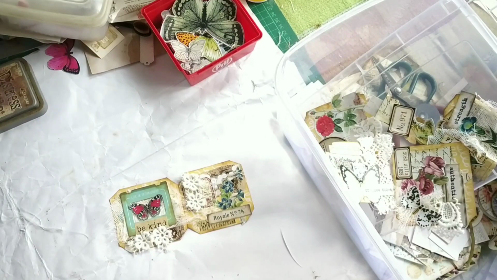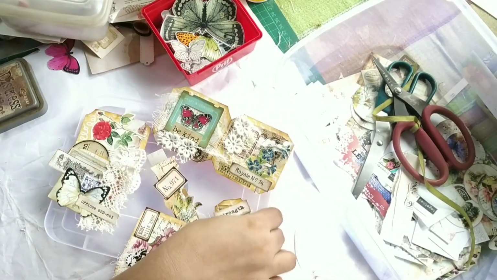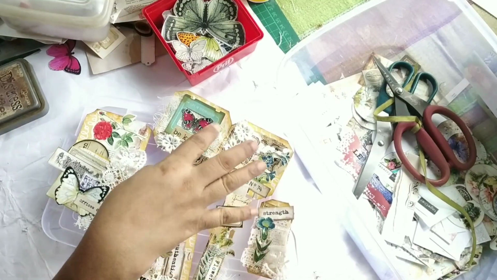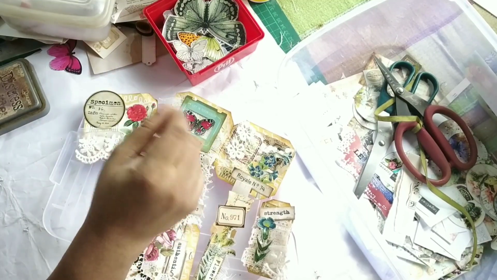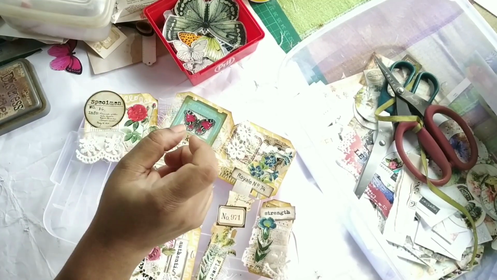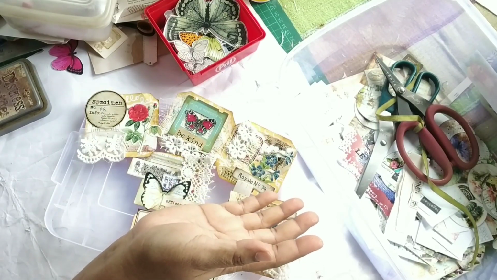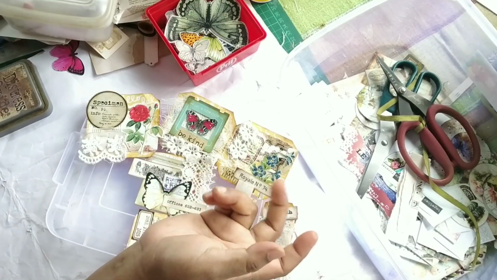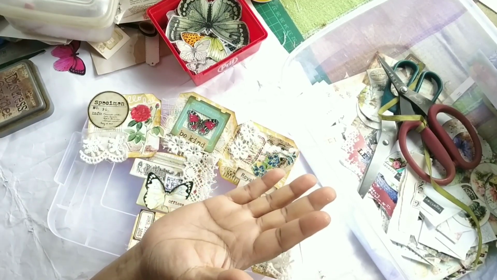So here is my snippet clusters more or less done, and trust me, this takes a lot of time, a lot of calculations, what will go best, and I could only finish this much in this specified time. But I will also show you how you can make them into thin strips on paper. That will be probably in a next video, because that is super easy. If you have thinner strips, you can make clusters using the same formula, the same process basically.